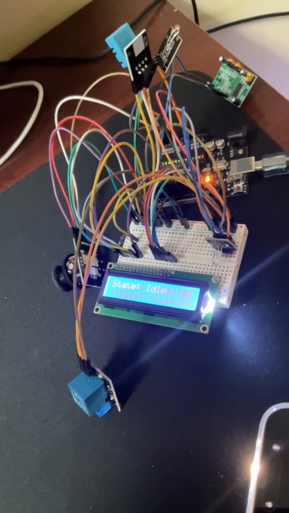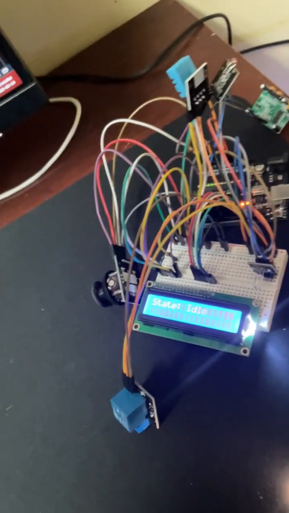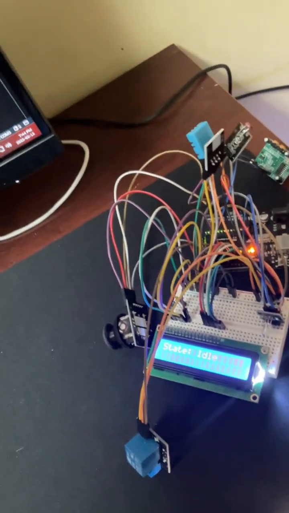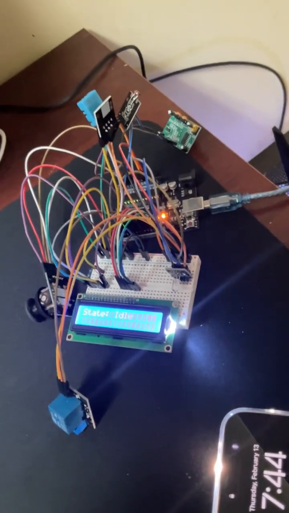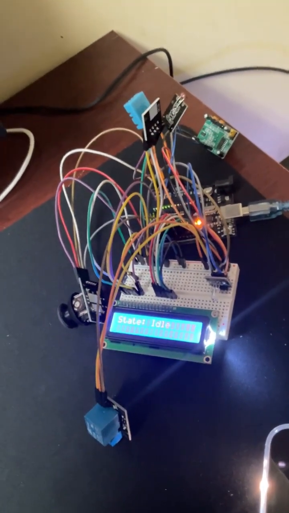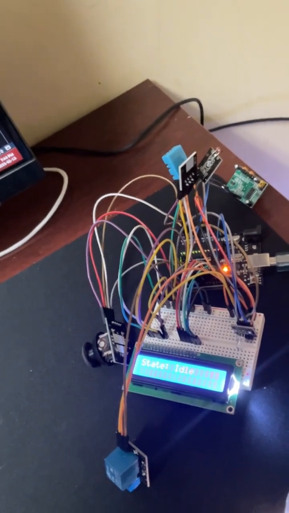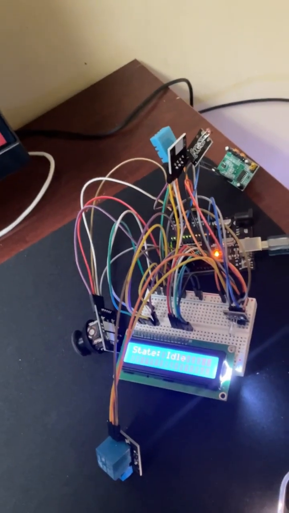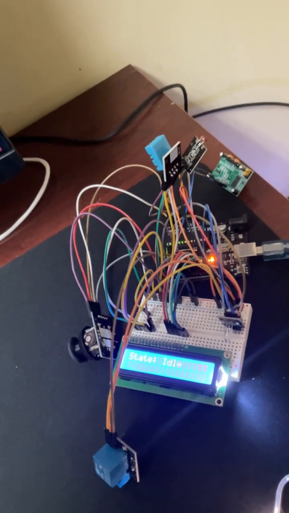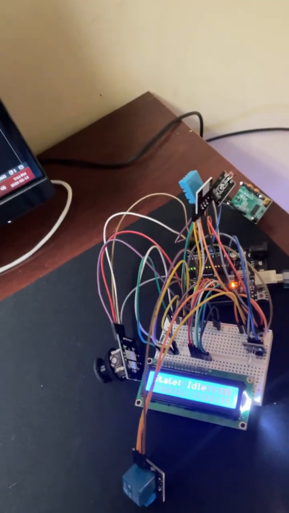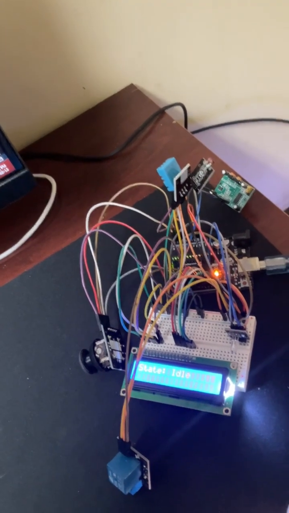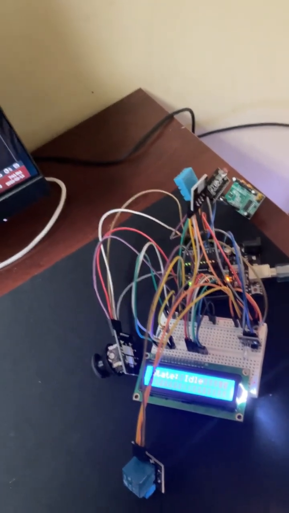Here we're showing the shades going up and down. I'll be doing the lots of light by shining my phone flashlight into the photoresistor. So when I flash it right here, it'll activate shades down, which will take 8 seconds to complete. And then I'll leave the light on so it can stay in that state.